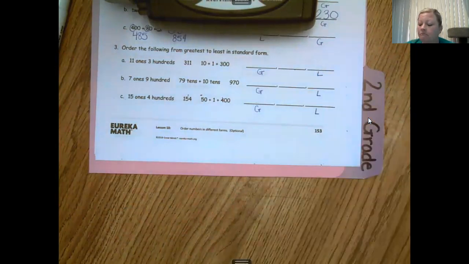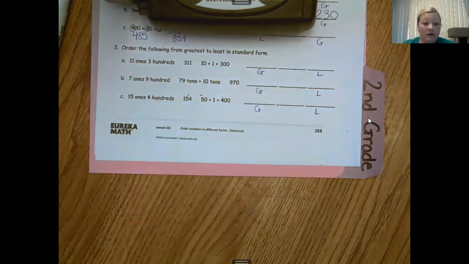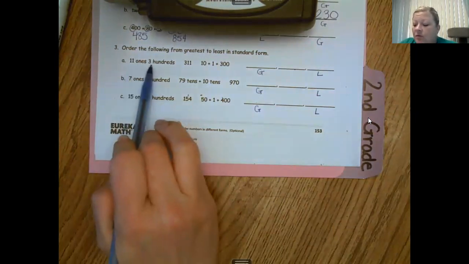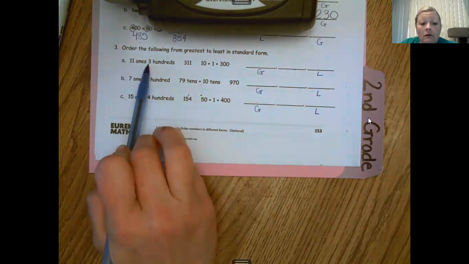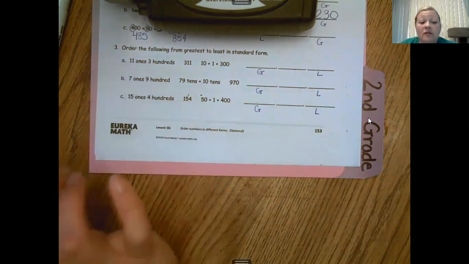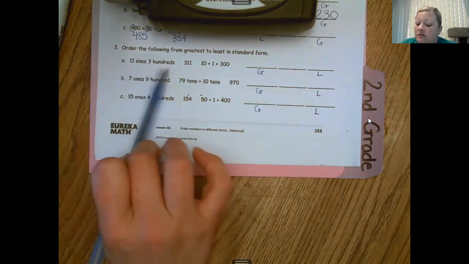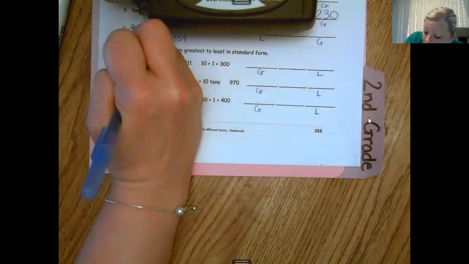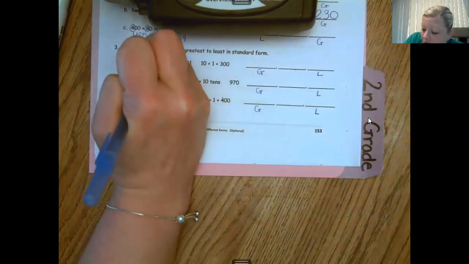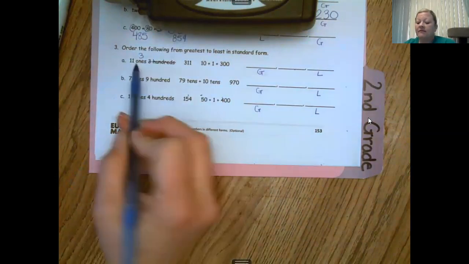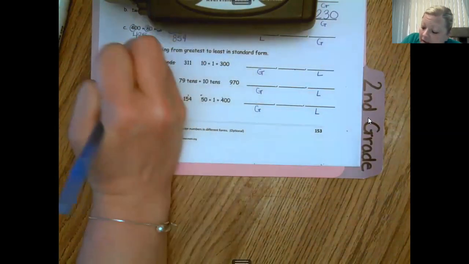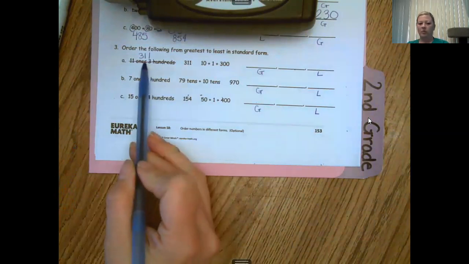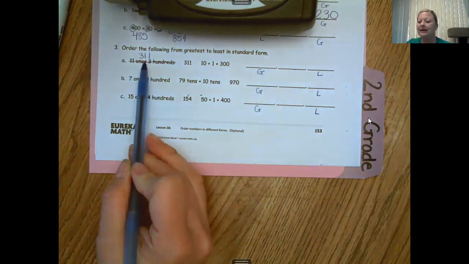All right. So here for letter A, we have 11 ones and 3 hundreds. I'm going to write that in standard form, okay? So we want to start with the hundreds. Our hundreds is 3. So I'm going to write a 3, cross out the 300s, and I have 11 ones. So next to my 3, I'm going to write the number 11. What number did we come up with? 311, right?